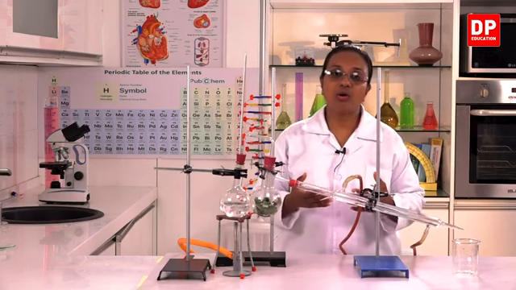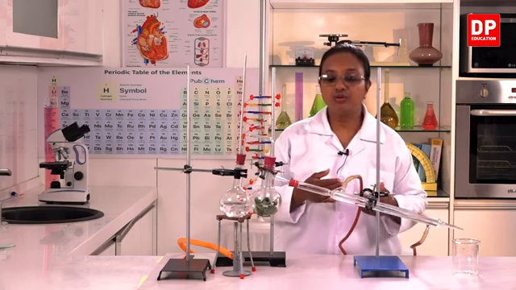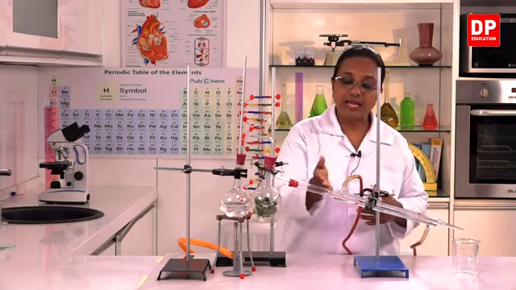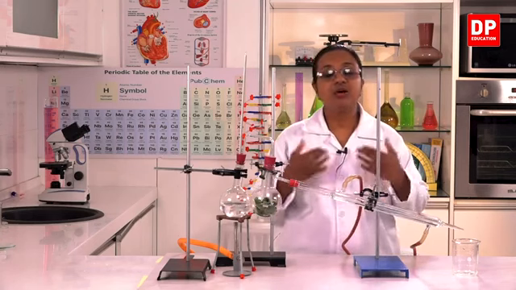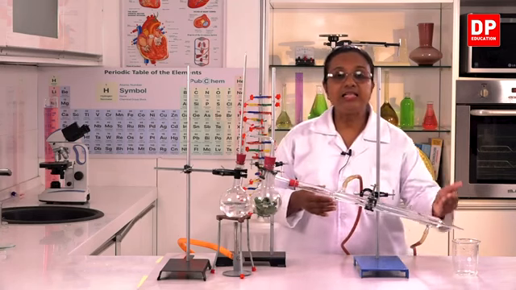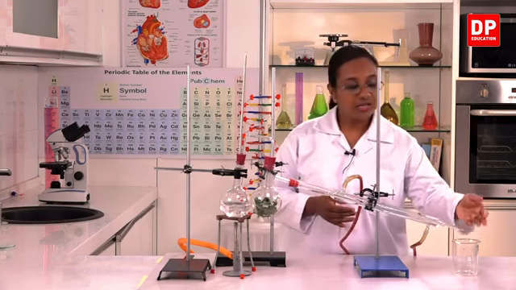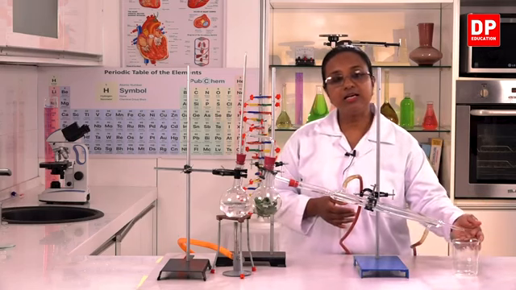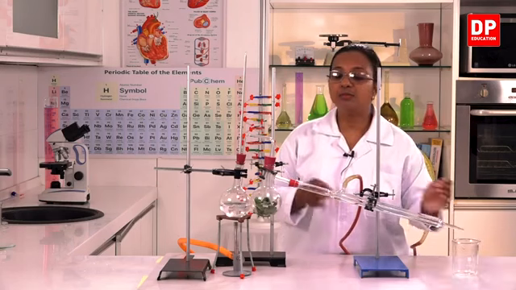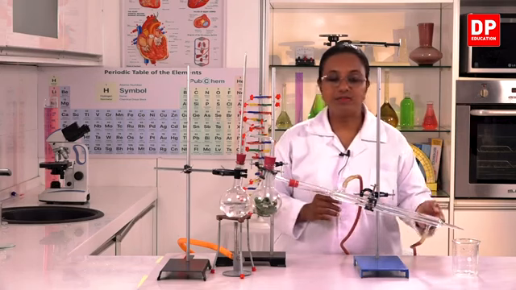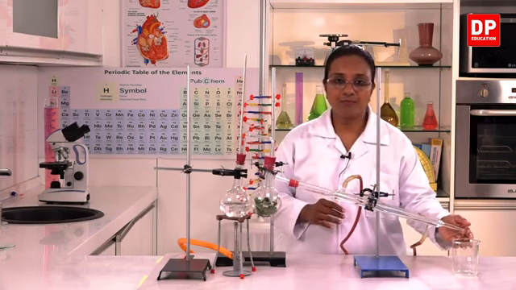That is cool, normal temperature water. So because of that cool water, the vapor that enters into the condenser will condense and the liquid will be obtained from the outlet. So here we will be collecting the oil that has been extracted from these cinnamon leaves. That will be the cinnamon oil.